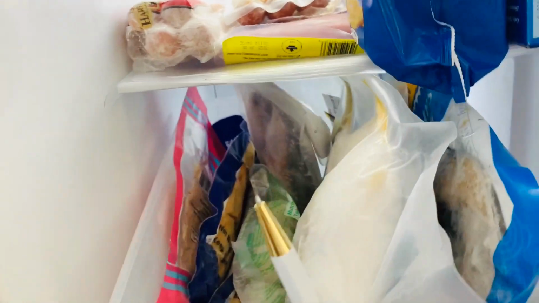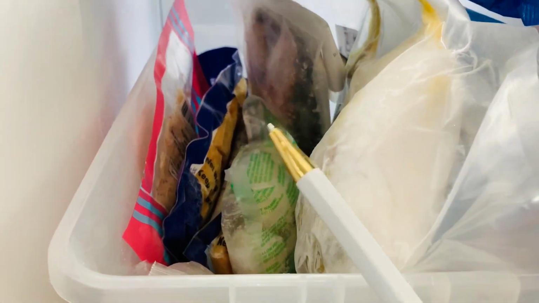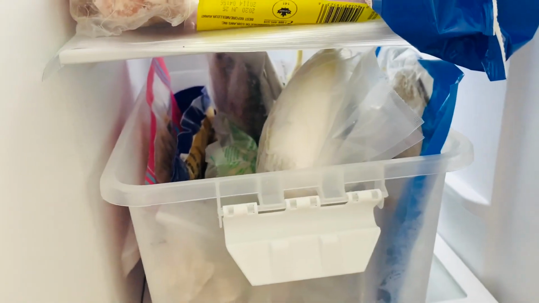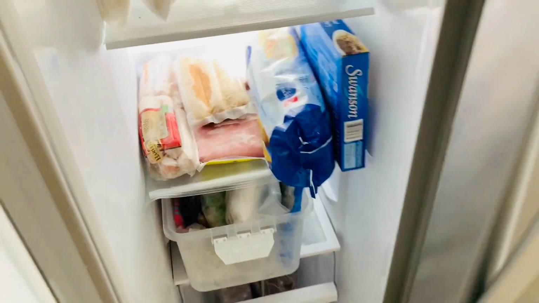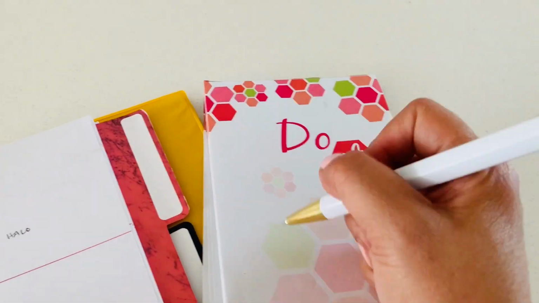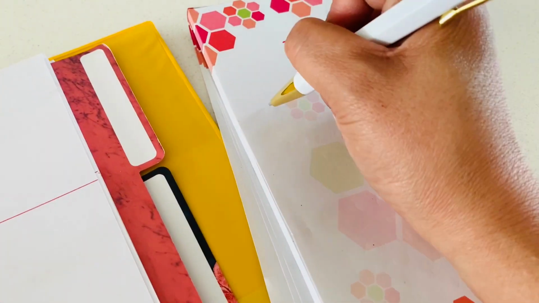So that's what we're gonna use for sinigang. And in my menu plan, I also need pompano. So I have the pompano here. Now we are missing chicken, so I don't have any chicken. So now what we're gonna do is list it in here in my grocery list.